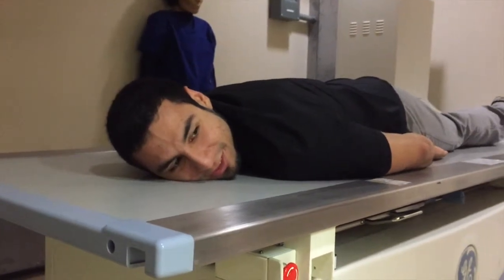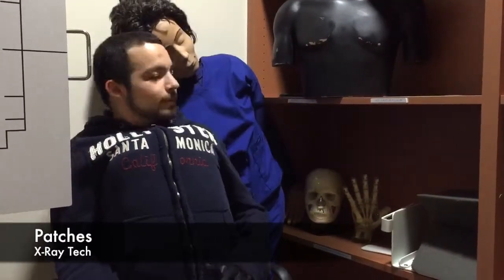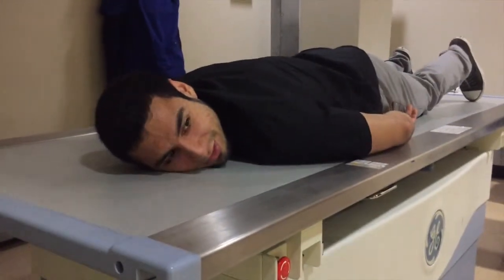Hey Patches, so what does this actually show? Well, this projection shows fractures and inflammatory processes of the facial bones, the orbits, and the mandible. Alright, that's pretty cool. I hate being asked questions. So what do we do next, Patches?